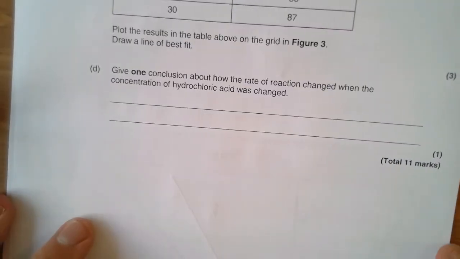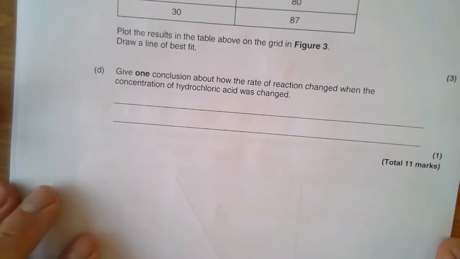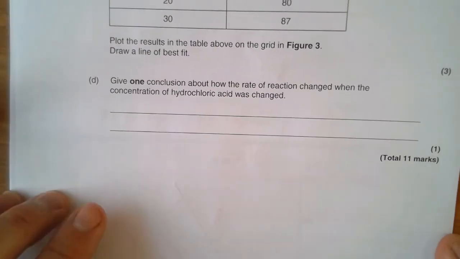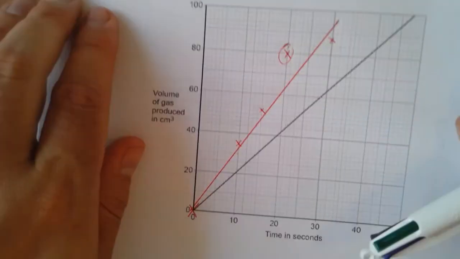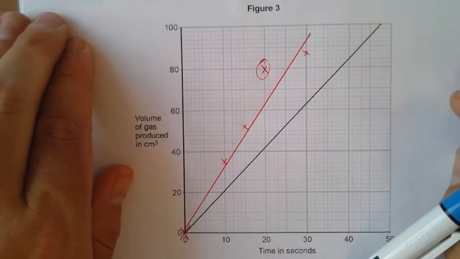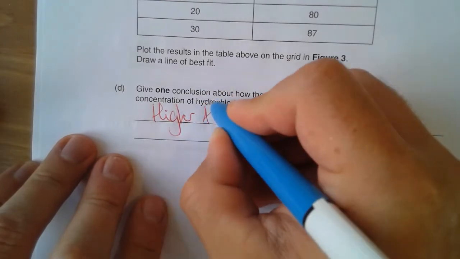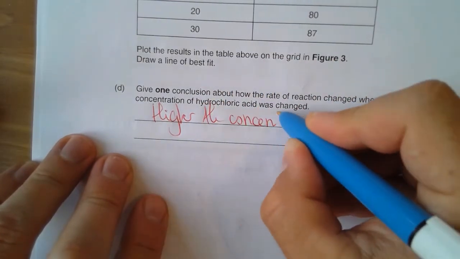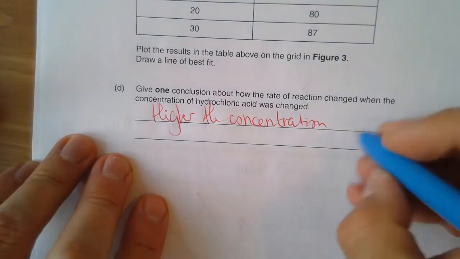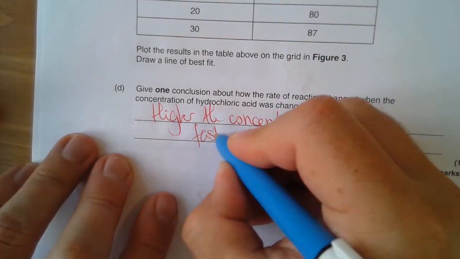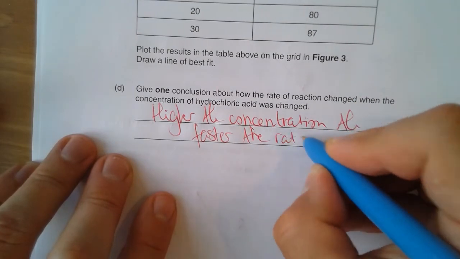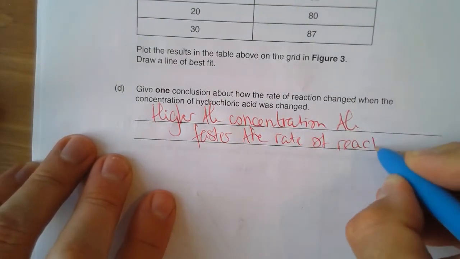Give one conclusion about how the rate of reaction changed when the concentration of hydrochloric acid was changed. Well, if we look at the graph, the line was a lot steeper, the reaction happened in a lot shorter time, so you can say the rate of reaction is a lot higher. So the higher the concentration, the faster the rate of reaction.